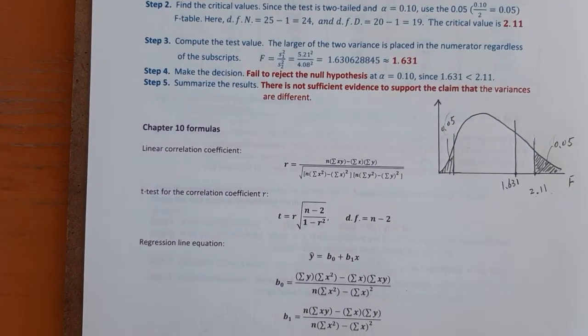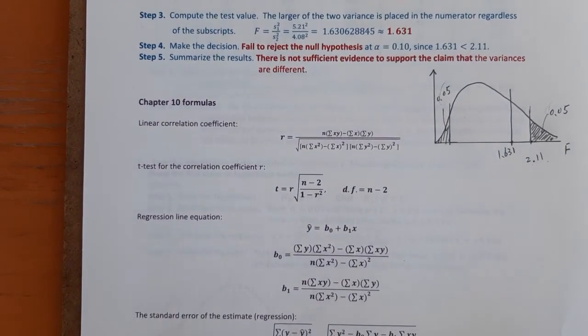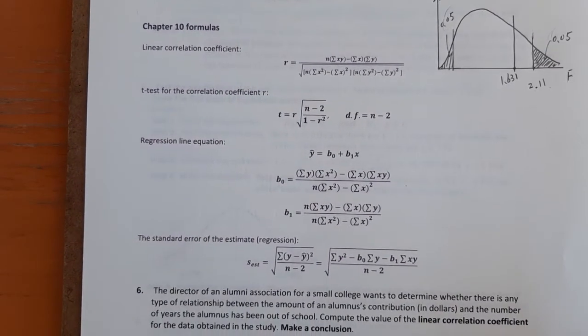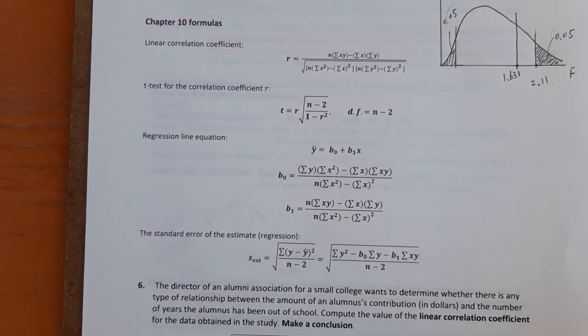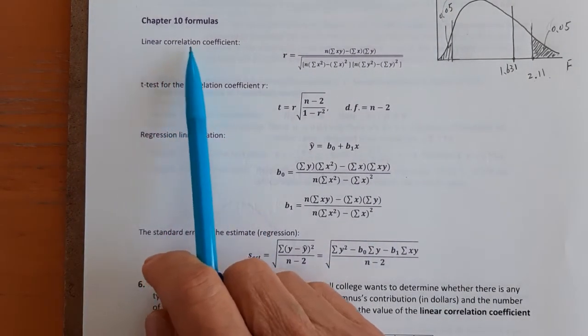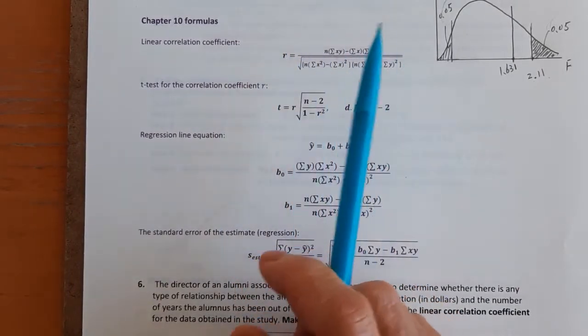And that's chapter 9. Question 1 through question 5, chapter 9. Chapter 10, we will find out the correlation and the regression. The linear correlation coefficient formula R equals this.